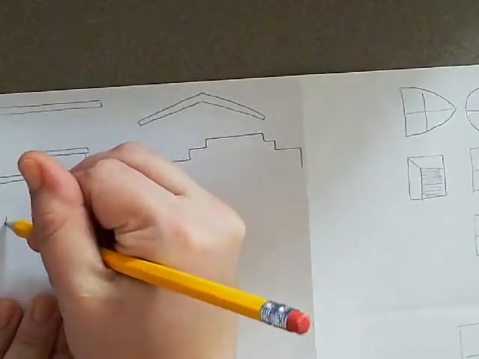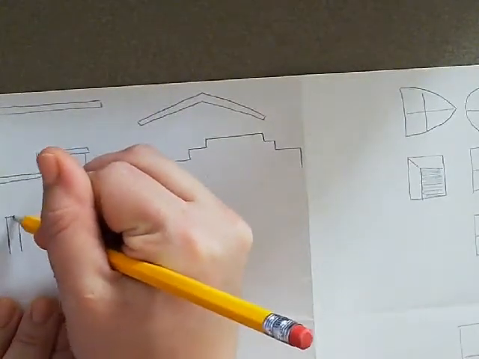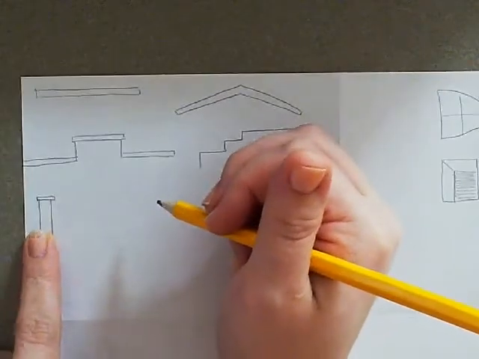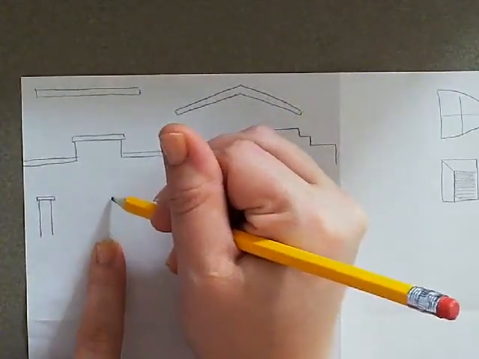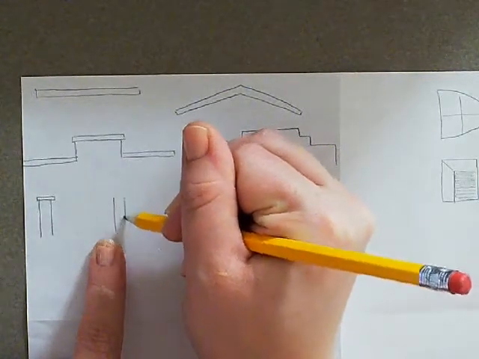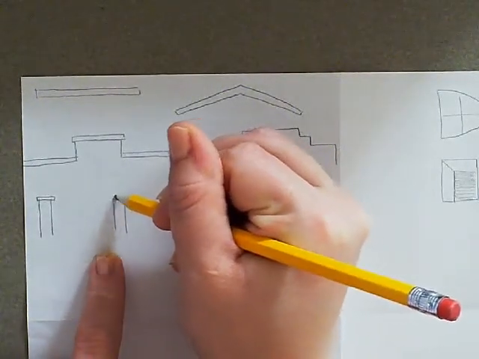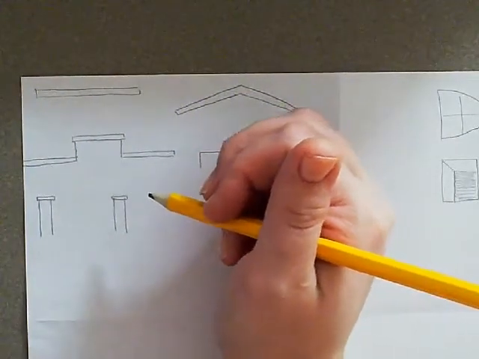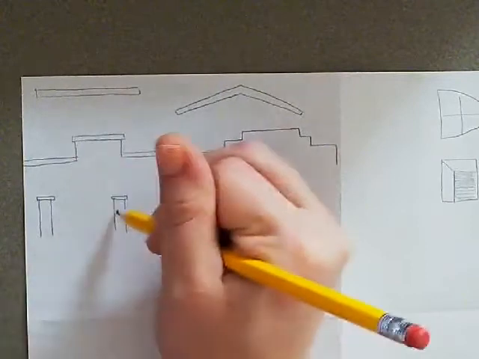Next we're going to do like little columns on the side. So column, let me move that over a little bit. Leave a space. Column. And then between there, you could connect it with a straight line.